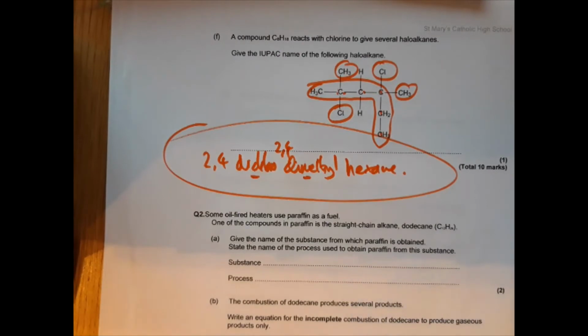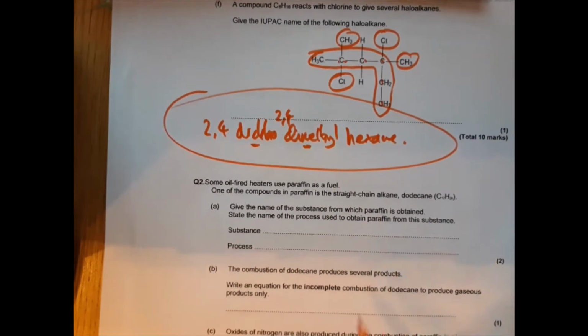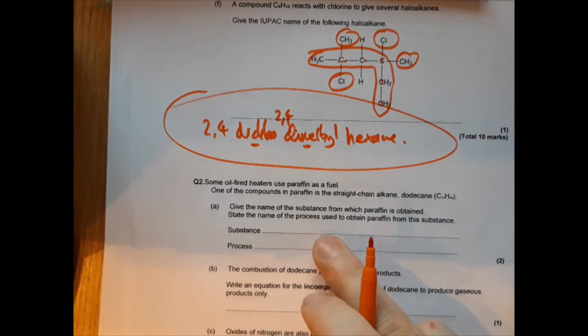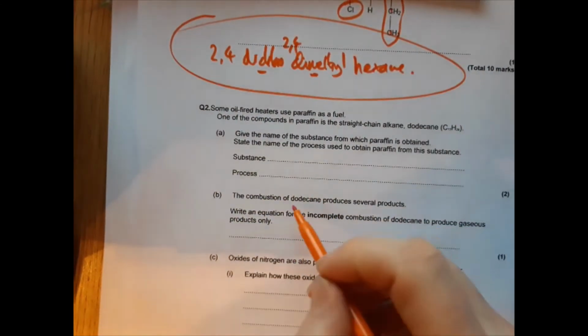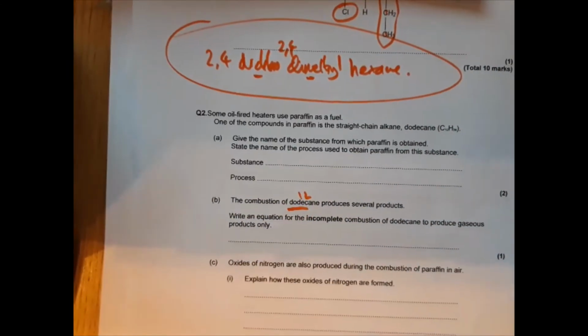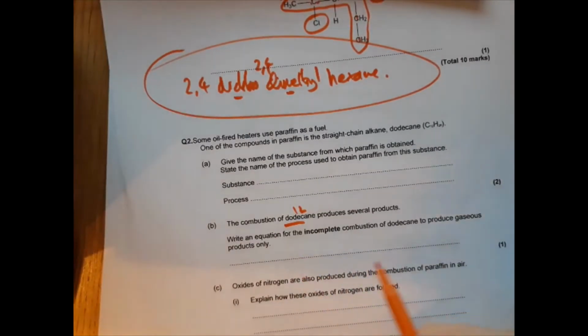Some oil-fired heaters use paraffin as fuel. Give the name of the substance from which paraffin is obtained. Crude oil. You can say petroleum, but crude oil. The process through which you get paraffin is fractional distillation. The combustion of dodecane produces several products. Write an equation for the incomplete combustion of dodecane to form gaseous products only.